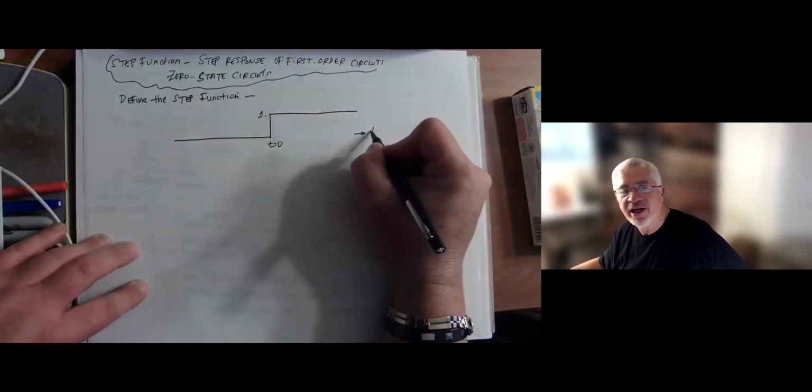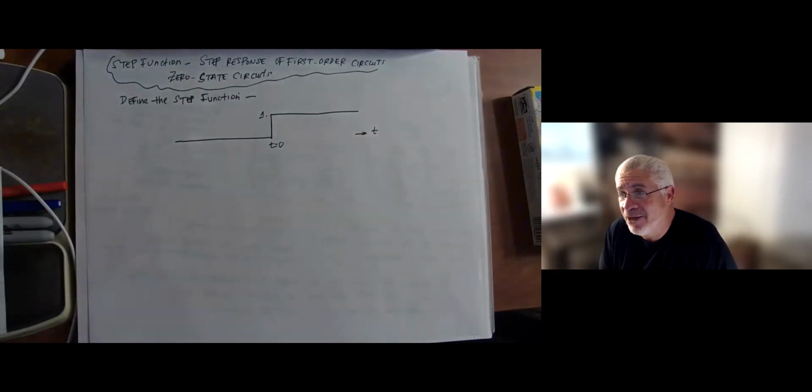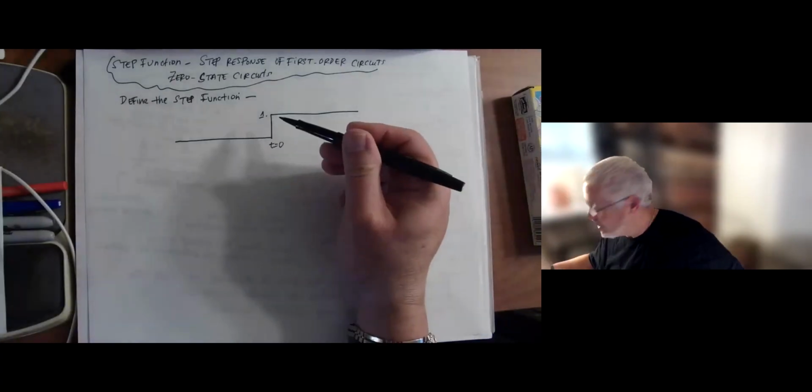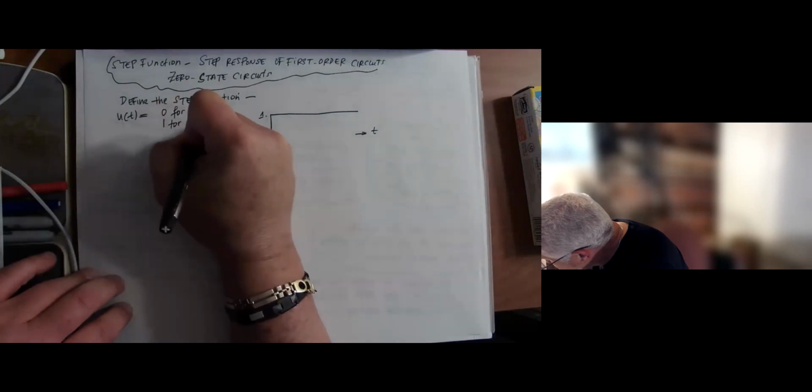So the step function before 0 is 0, and then at 0, it kicks in. You can extrapolate that the step function acts like a switch, switching from 0 to 1. We call this function u of t. It's 0 for t less than 0 and 1 for t greater than 0.